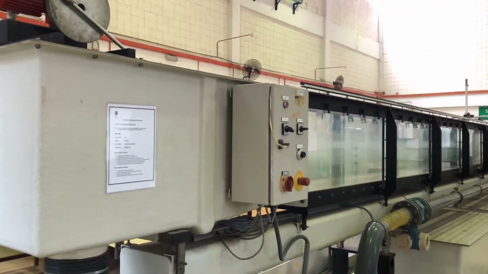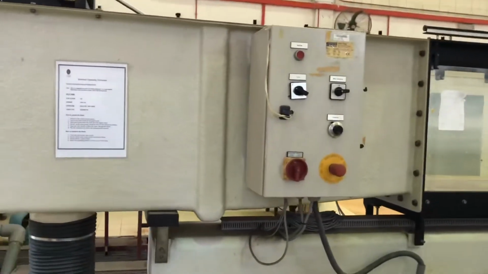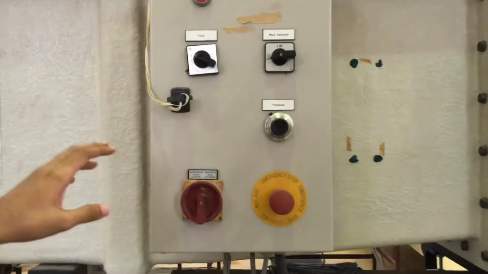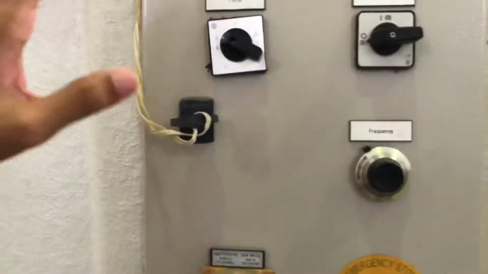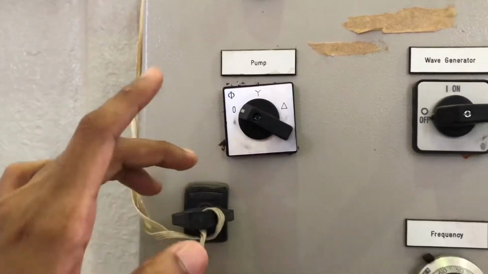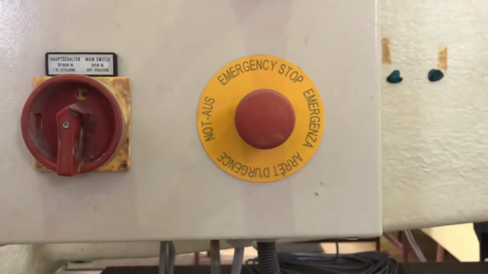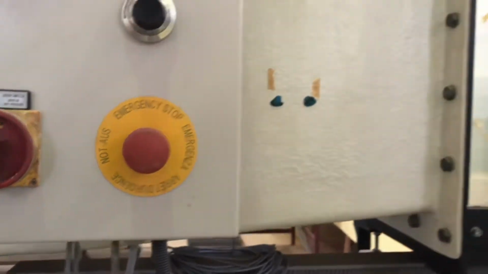So now let's move on to the components that make up this experiment. Starting with this panel, which will indicate the different switches to control the apparatus. This is the pump, which will be turned on or off, the wave generator, and an emergency stop if the water overflows from the apparatus.